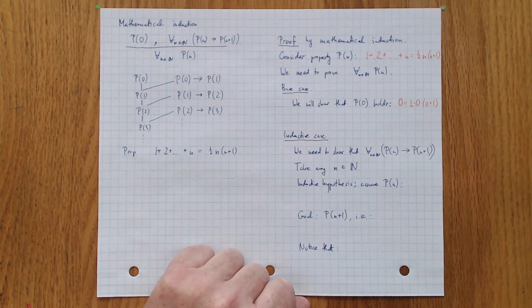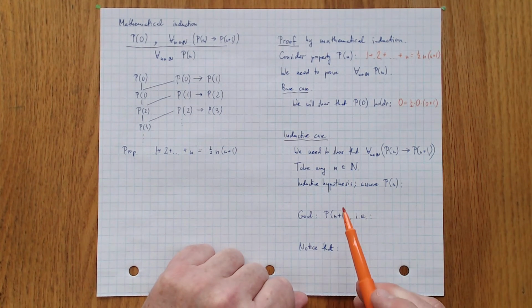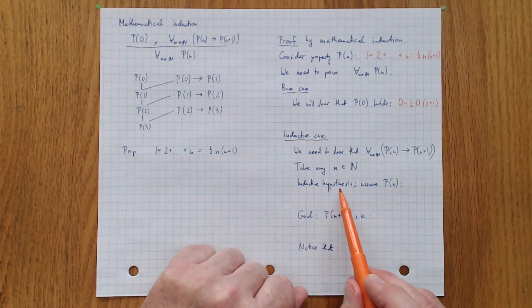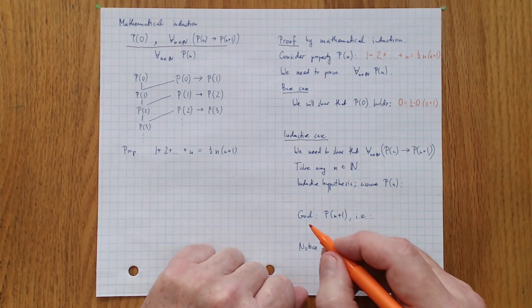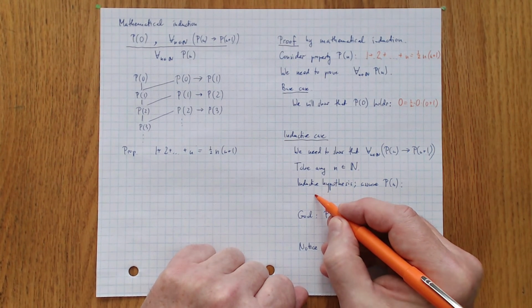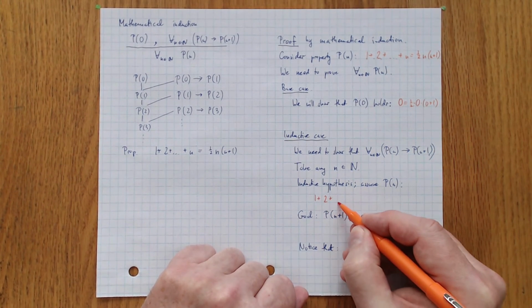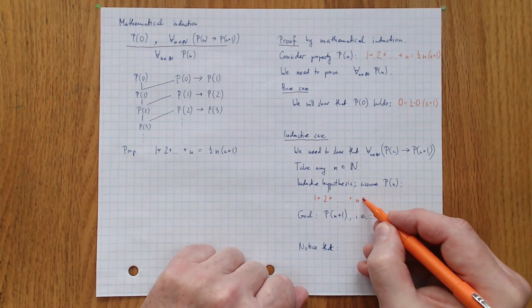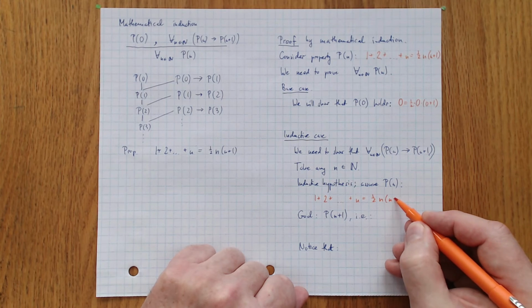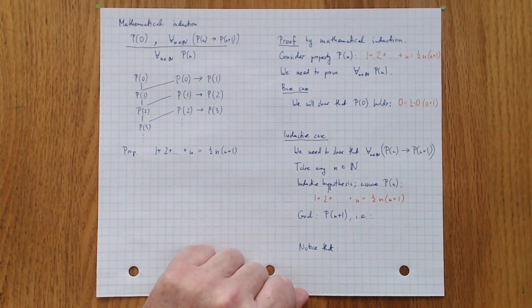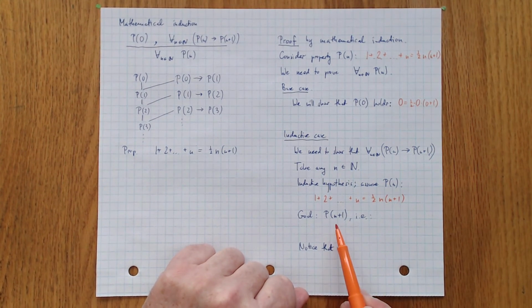In the inductive case, our inductive hypothesis is that the equality holds for a particular value of n. So this will be 1 plus 2 plus and so on plus n equals 1/2 times n times n plus 1. The goal will be that the equality holds when n is replaced by n plus 1.